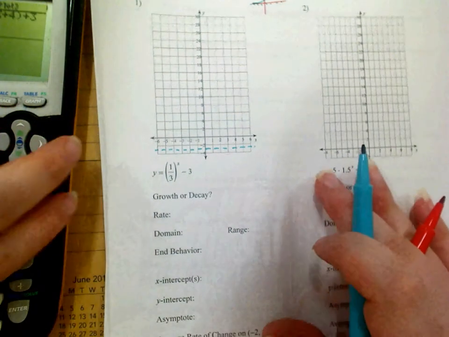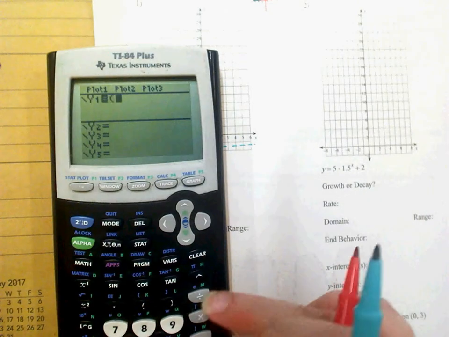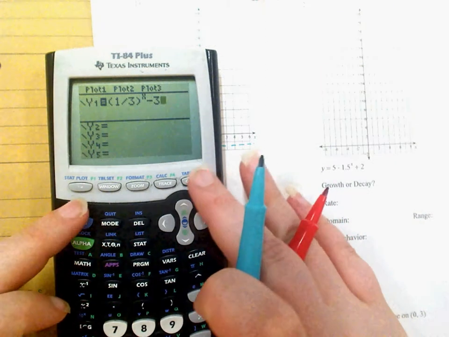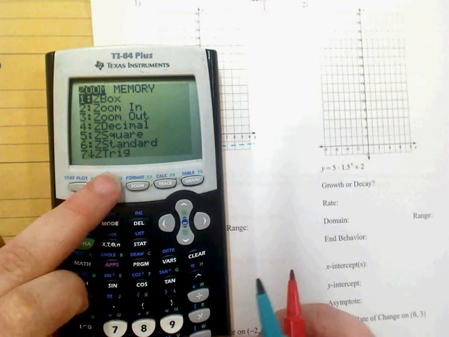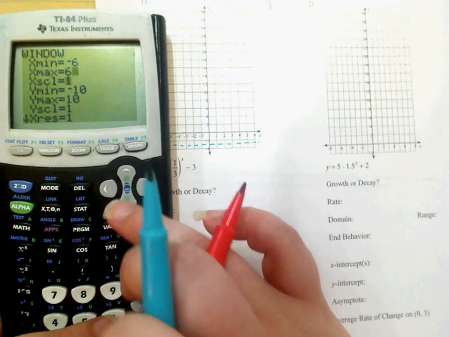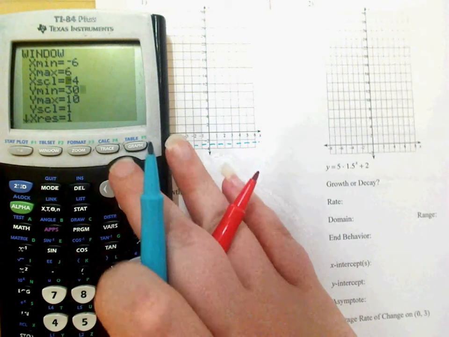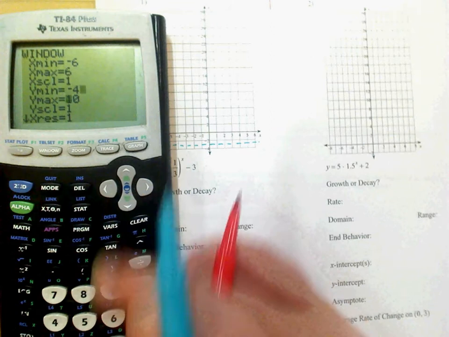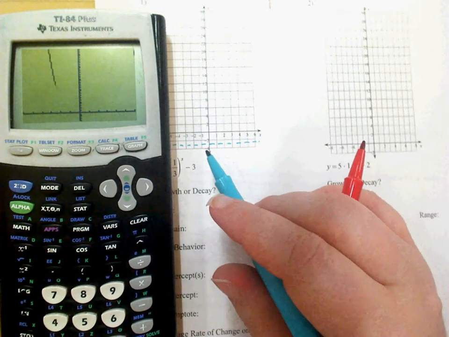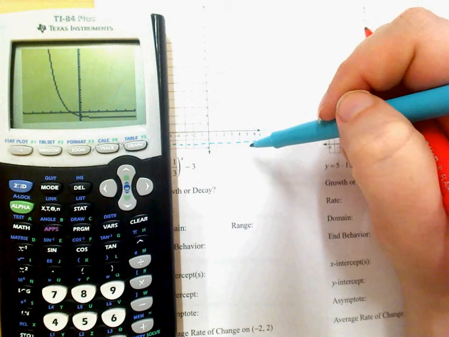So if you want to plot the function, the first thing you do is go to y equals. And you've got 1/3 to the x, and then minus 3. If you want to look at the graph, you can. You can mimic the window: negative 6 to 6 on the x, scale is 1, and negative 4 to 30 on the y. And you can see what your graph should look like. So I should start from up here, come down, and then level off. And we're going to be leveling off at negative 3.